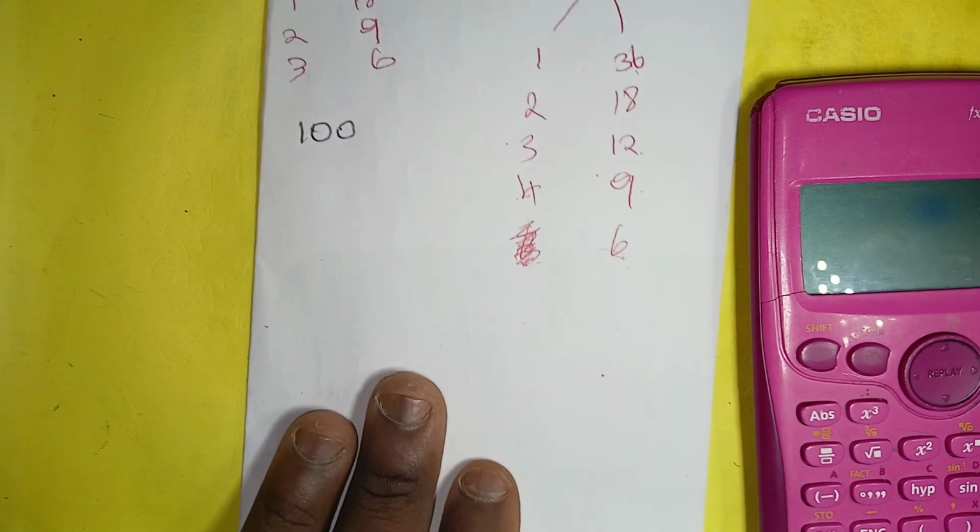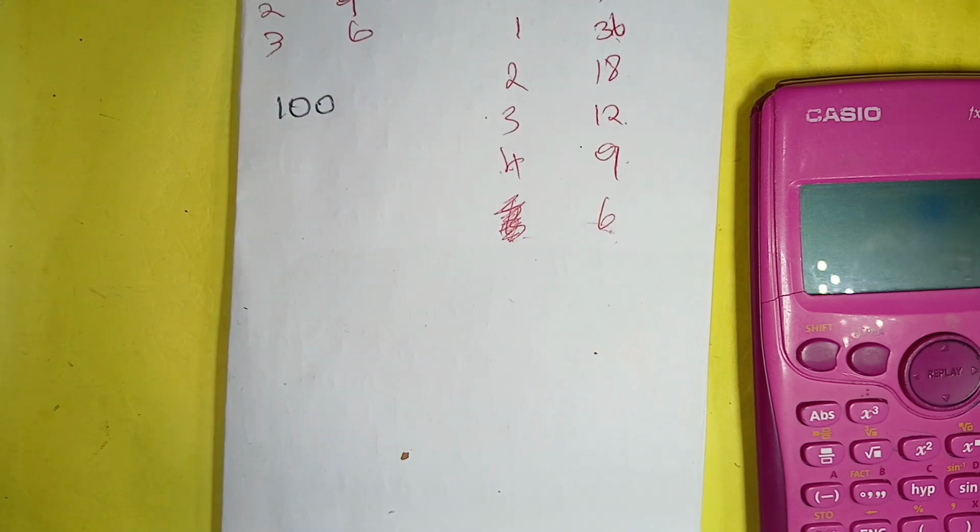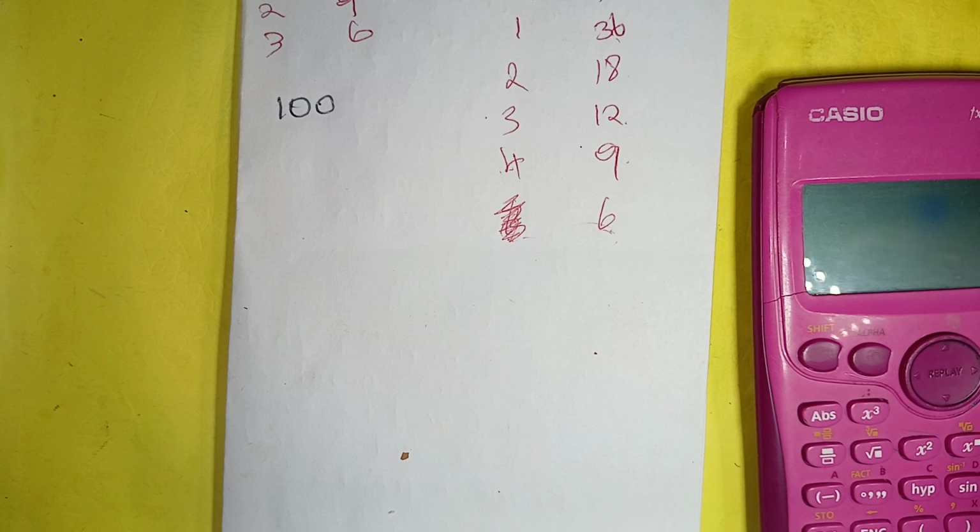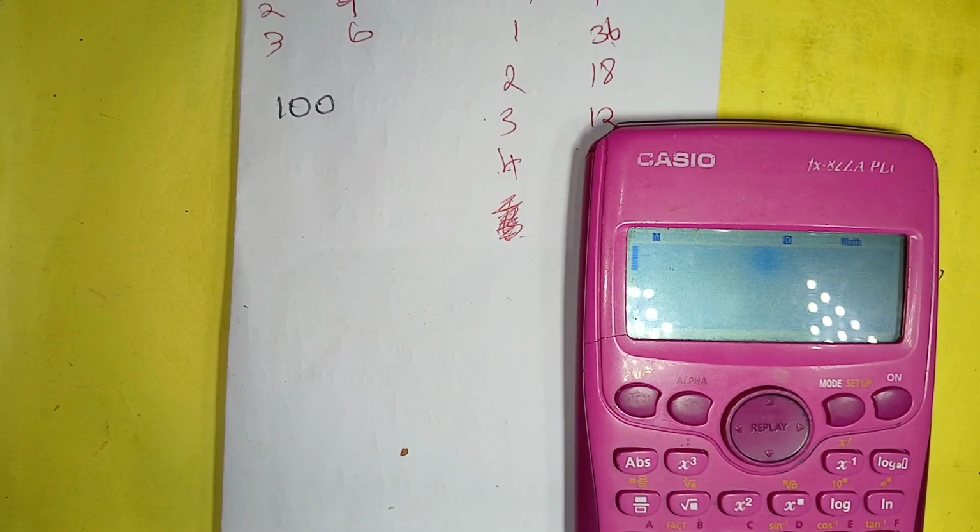So what about 100? For 100, guys, you can stop the video and try to do it by using your calculator. Then you can play the video to check whether you get what I'm trying to show you. Do you understand? So let me just go through it, and now I'm sure you are done.